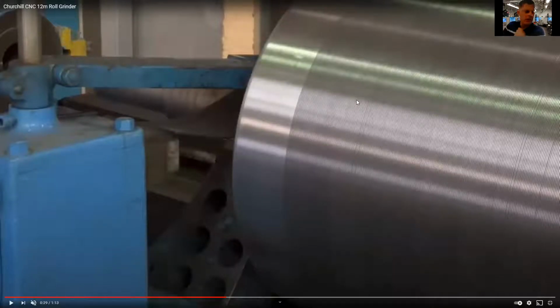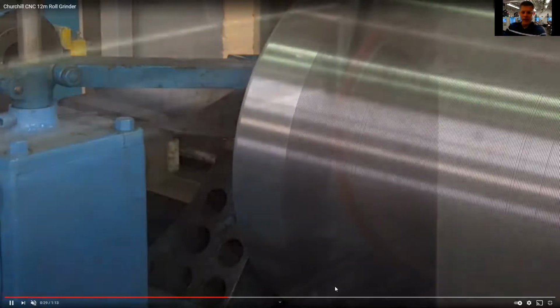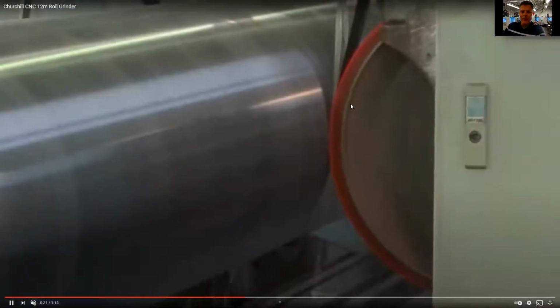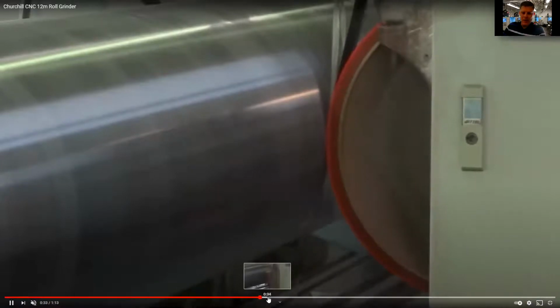Let me go back to that a little bit. So on the right, you have the turn surface finish. On the left, you have the ground surface finish. So to get a really nice surface finish and tight tolerance on this roll, this 36-foot long roll, they cylindrical grind it all the way down. So there's the grinder and it's slowly going down, removing a small amount of material right there. It does this for a while.